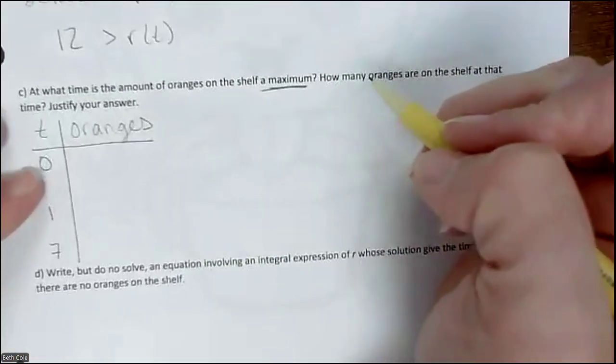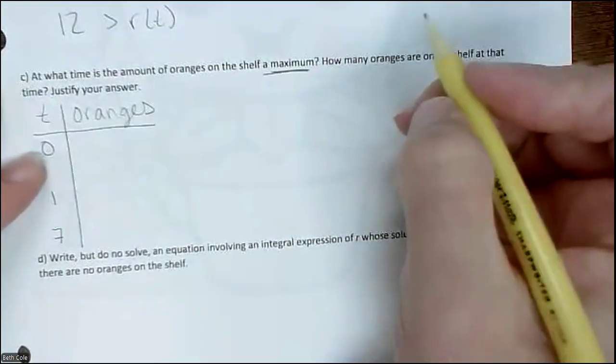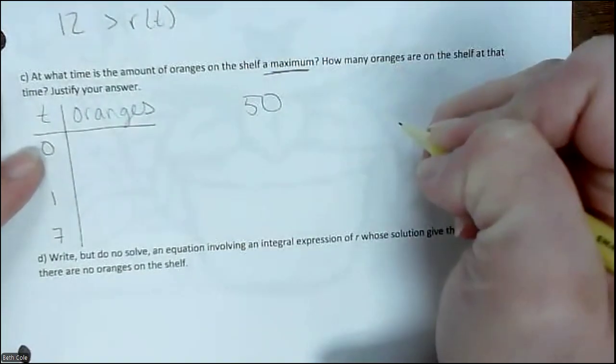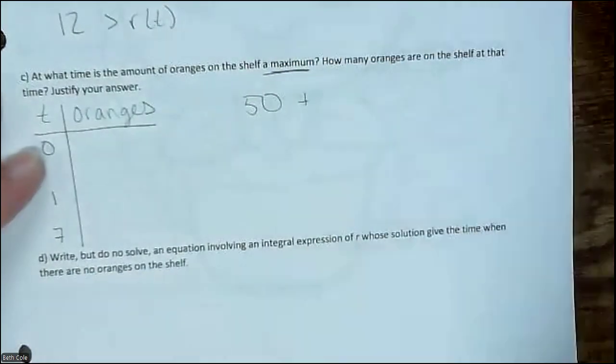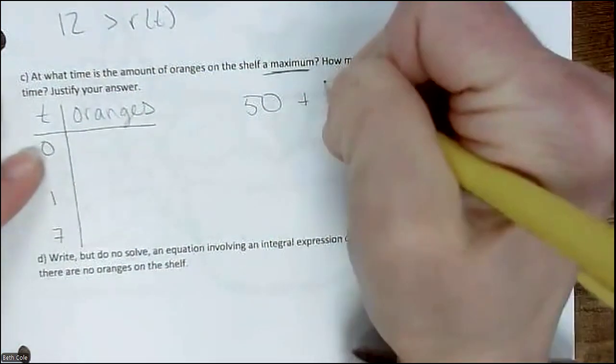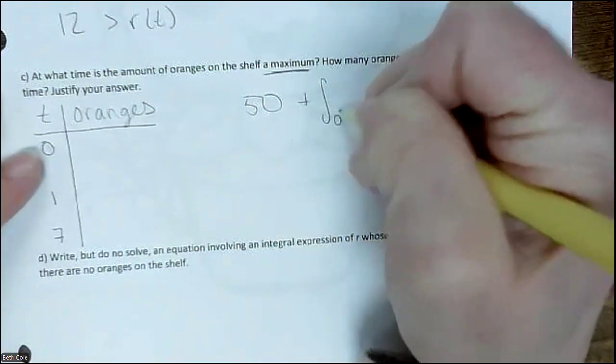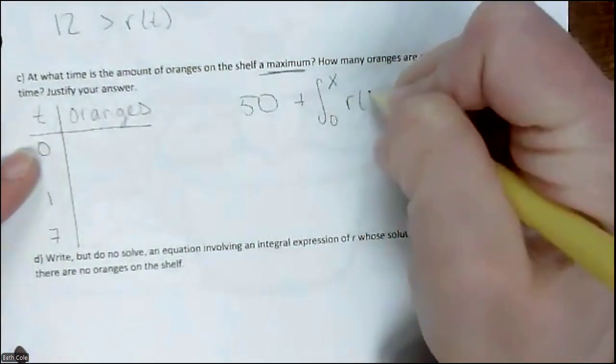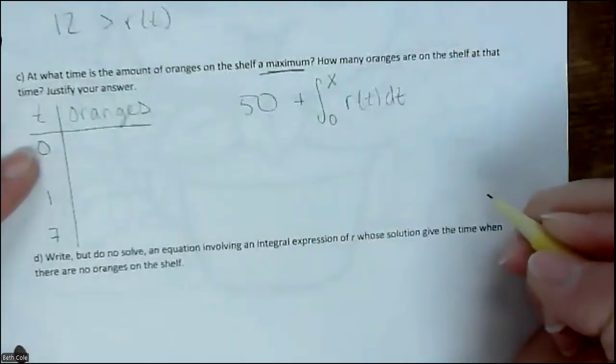All right, so now we need to write an equation for our oranges. How many oranges do we start with? 50 plus, now we want to accumulate oranges. So it's the integral from 0 to whenever of r of t dt.